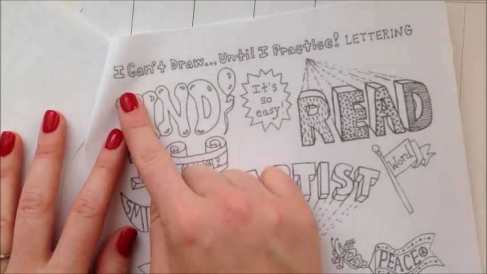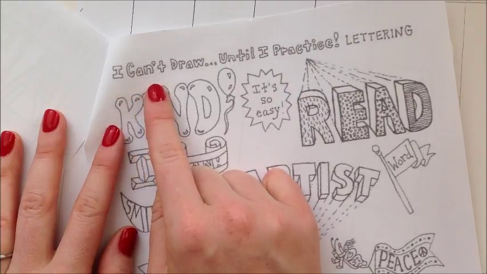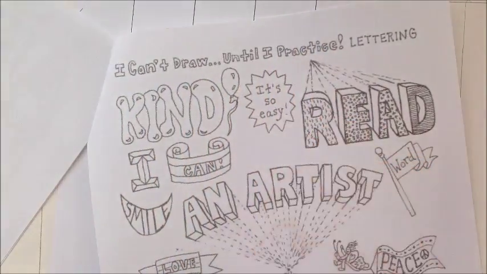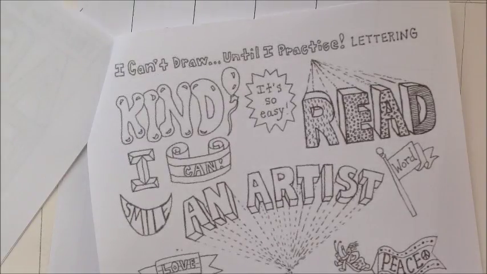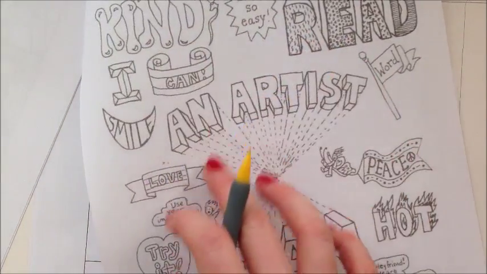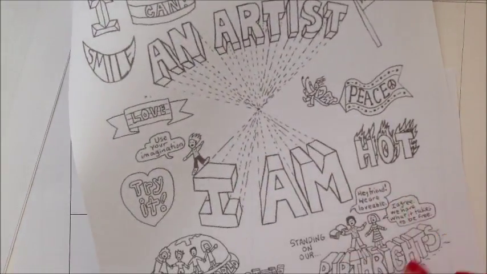But I want you to focus on one thing first. At the top it says, "I can't draw until I practice." This is something we really want to remember as we're practicing and learning how to do creative lettering. It takes time. The more you draw them, the better you'll get. Just like if you were drawing an animal or a house or whatever it might be. When we start to learn to draw something, you have to practice. But this page has some great examples of how you can get even more creative with the shapes and pictures.